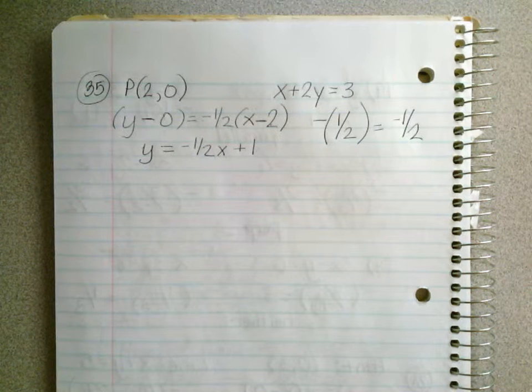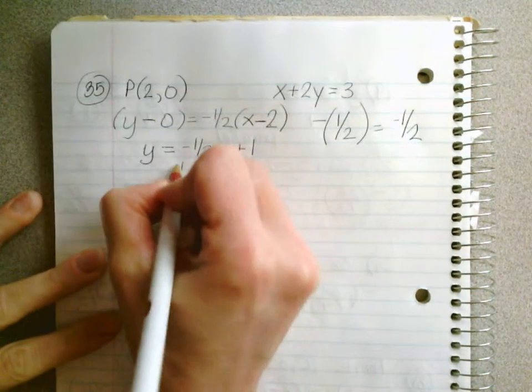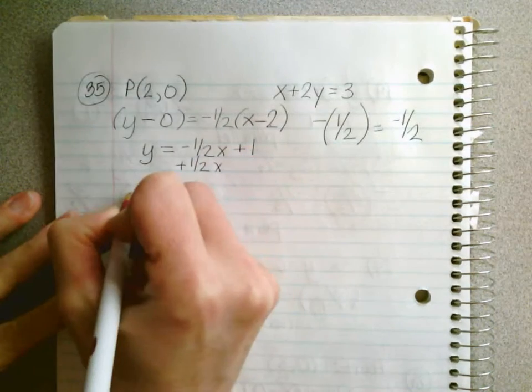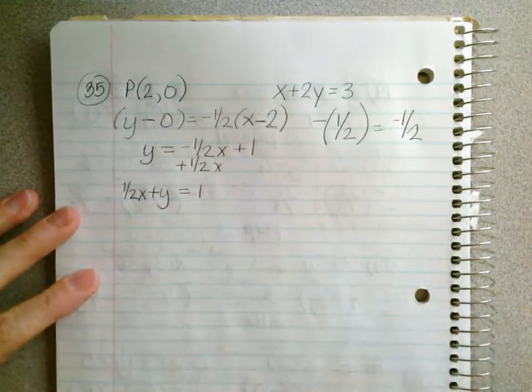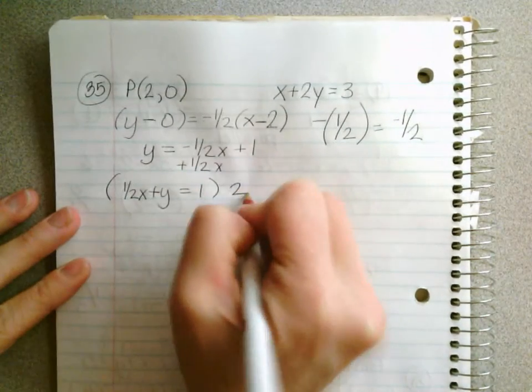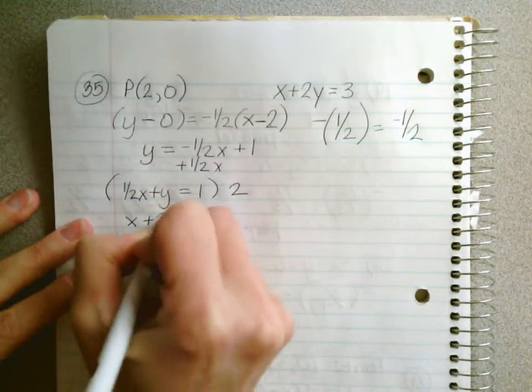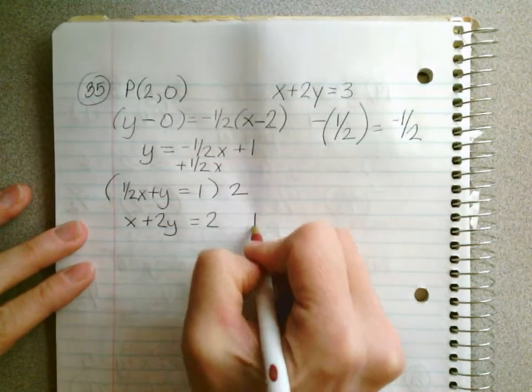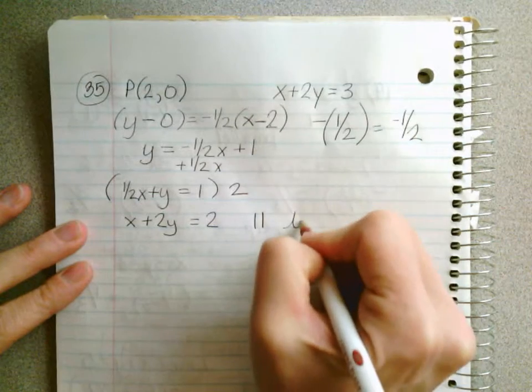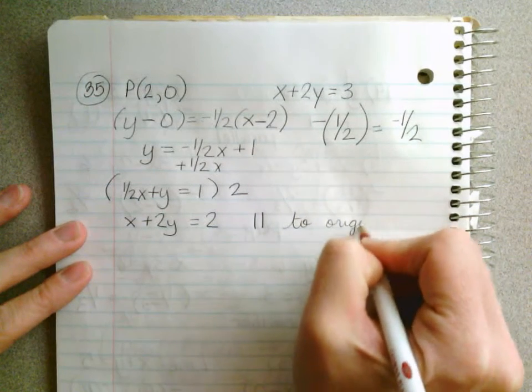Standard form not only wants x to be positive, but it wants x to be a whole number. So I'm going to add 1/2 x, which is 1/2 x plus y equals 1. Multiply everything by 2 to clear my fractions. And this is the slope for the line parallel to the original.